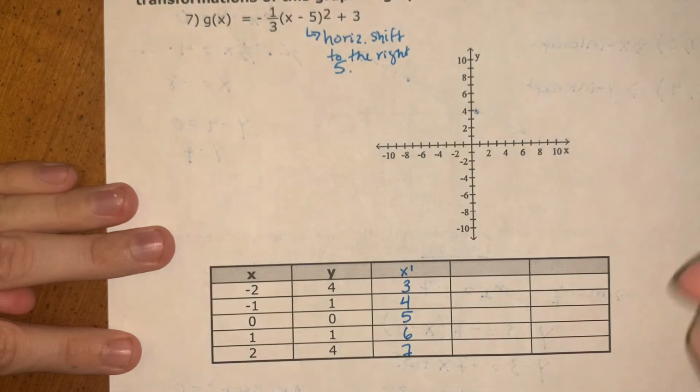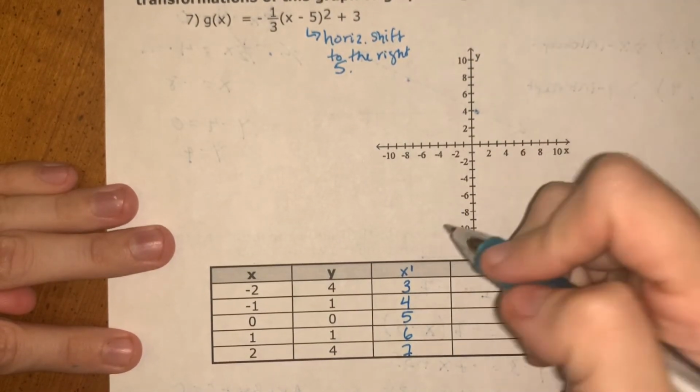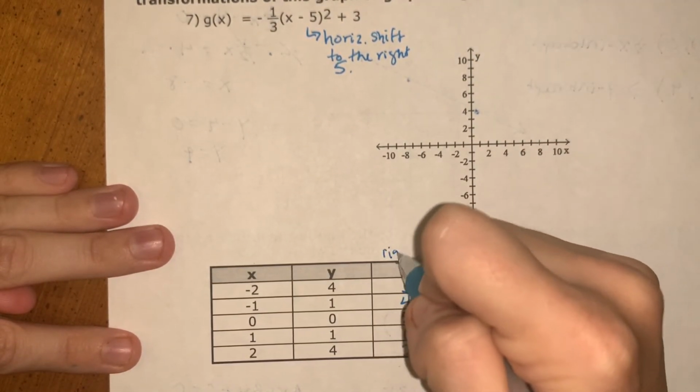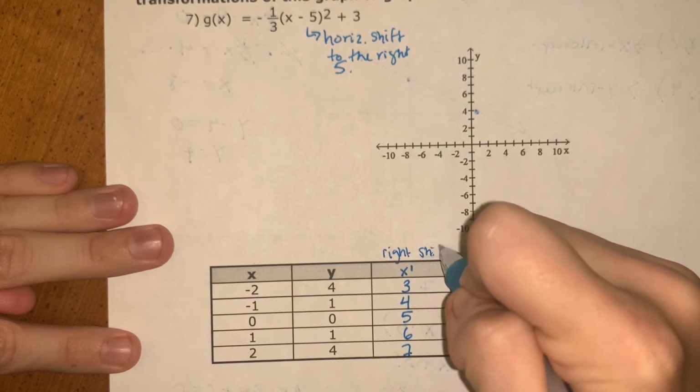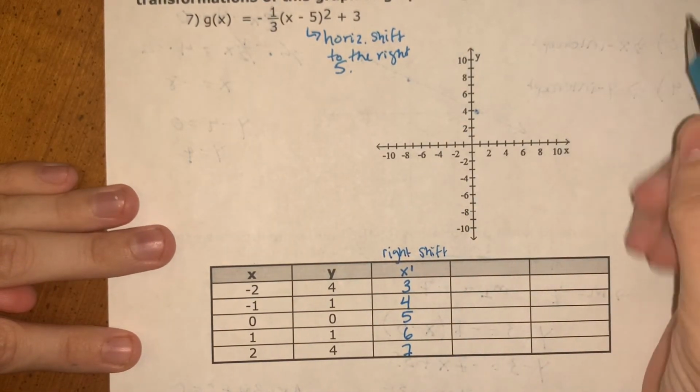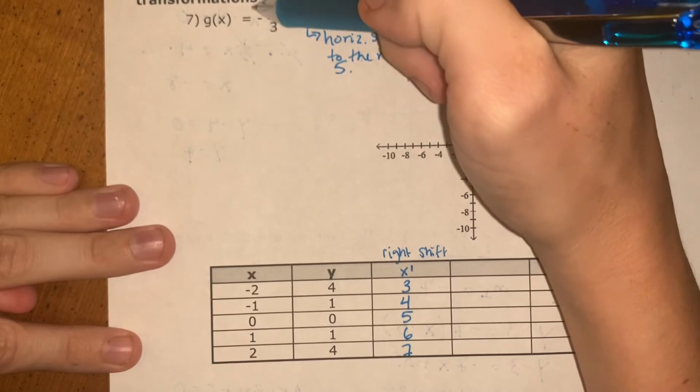All right. Okay, so that takes care of the right shift. If you want to put that here, right shift, to help you, you don't need to. All right, now let's tackle this negative 1/3.